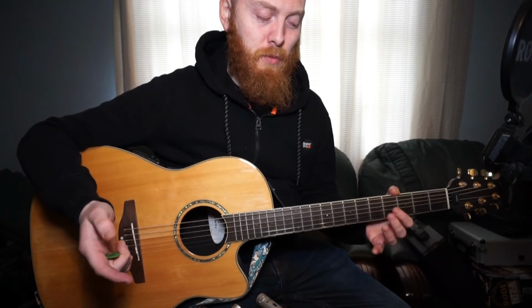So essentially they're the same scale, really. You just put the emphasis on the root note, either C or A, and that makes it either a C major or an A minor.